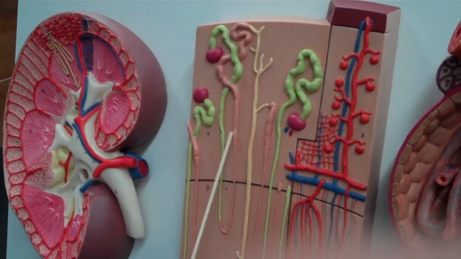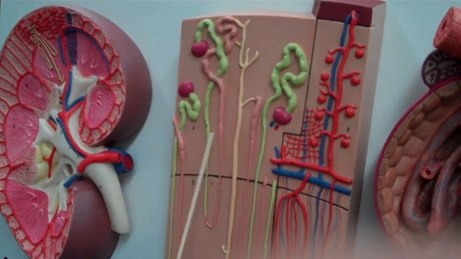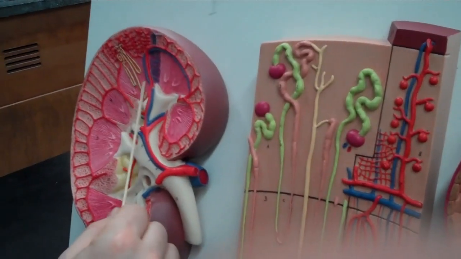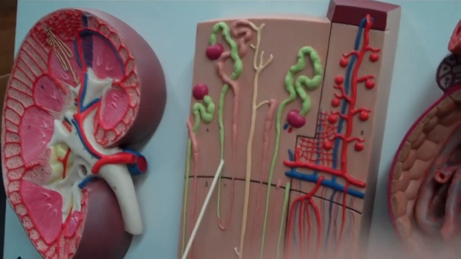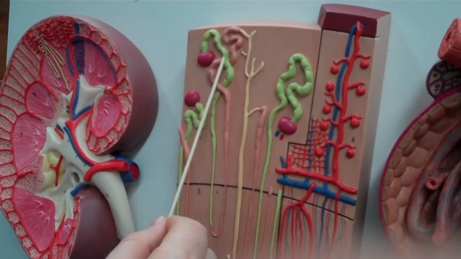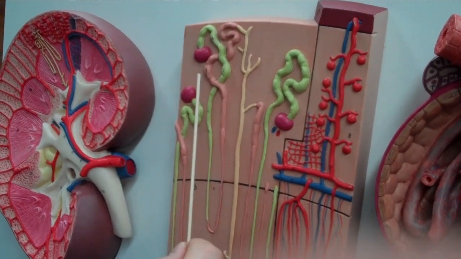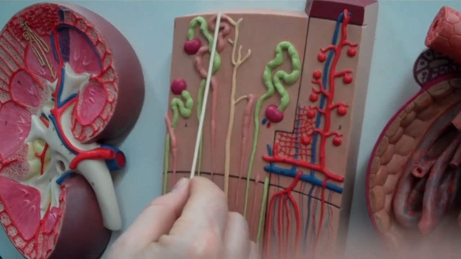This is where the countercurrent mechanism takes place of salt and water exchange. The medulla is quite salty. We ascend up into what's called the distal convoluted tubule. It's convoluted. So that's why we call it the distal convoluted tubule.